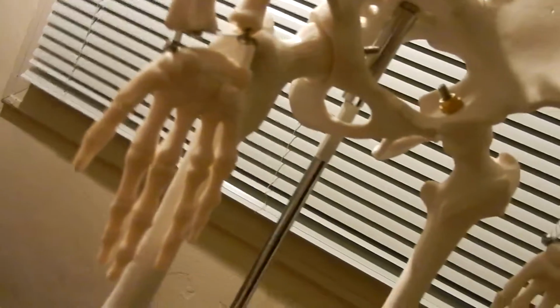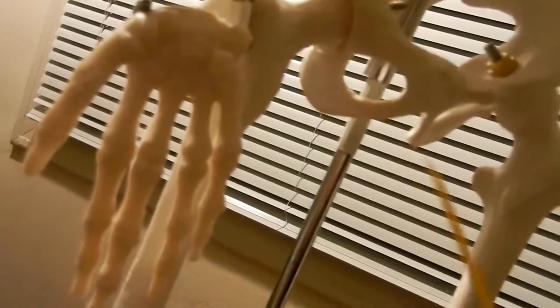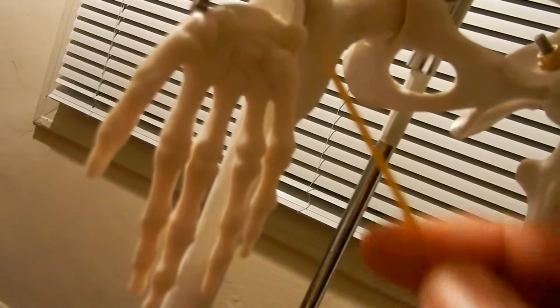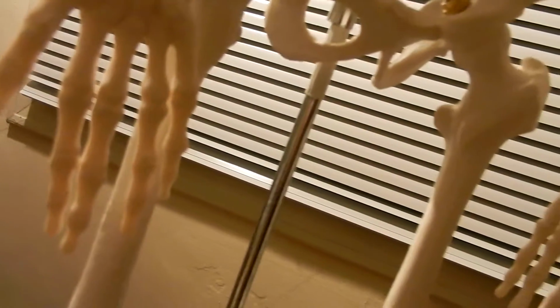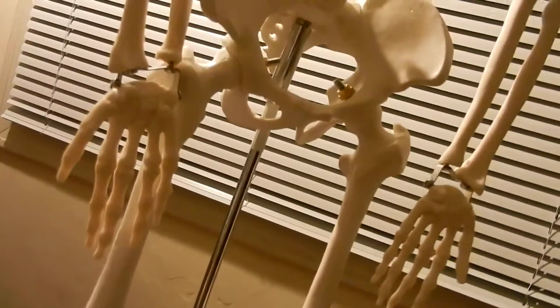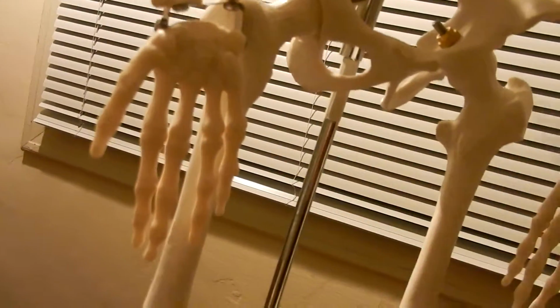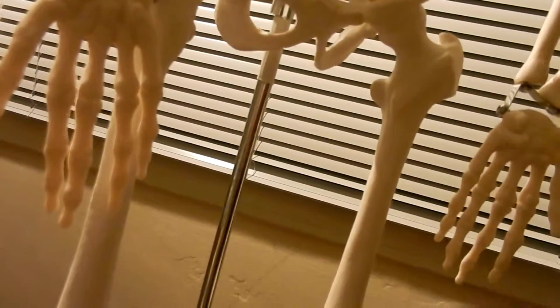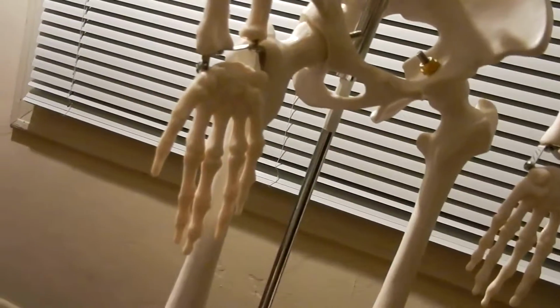And lastly, we would have the pisiform. Sorry, I did that on the wrong hand, so let's go to this hand. So we have the scaphoid, we have the lunate, we have the triquetrum, and we have the pisiform. Scaphoid, lunate, triquetrum, and pisiform.